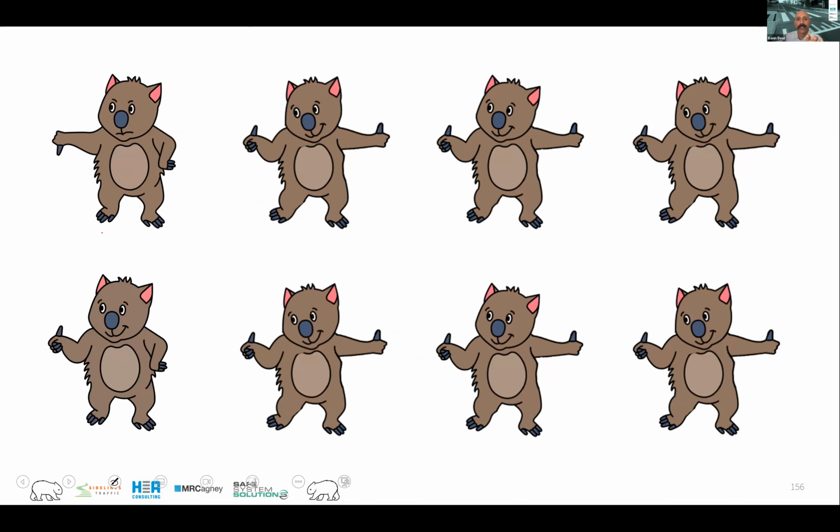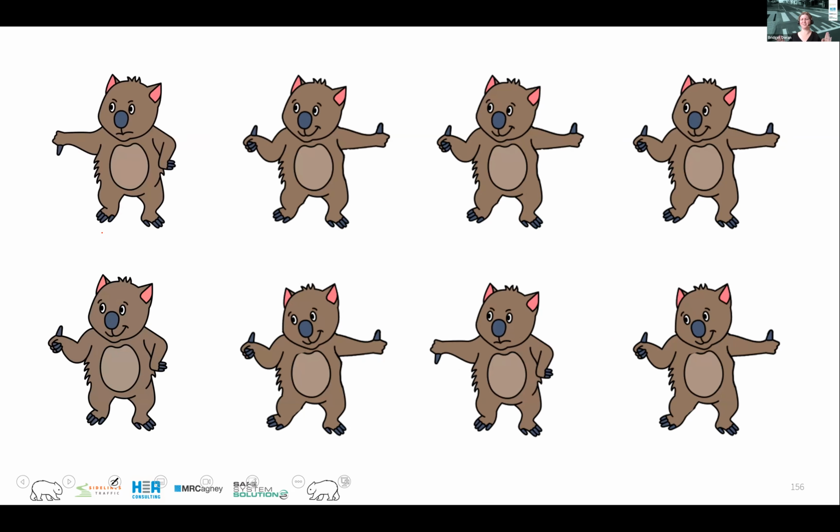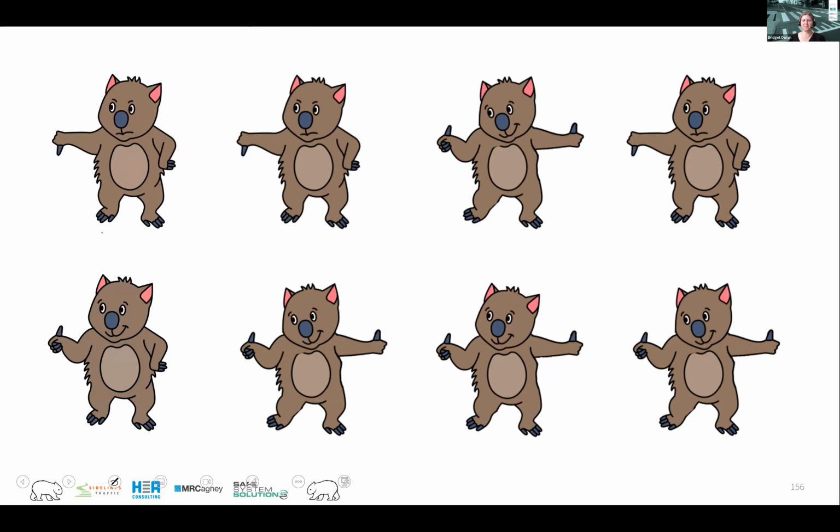And then I got this one, which is Dancing Wombats. Is that more exciting, Bridget? It's getting out of control. Seems like the best possible slide to end on.